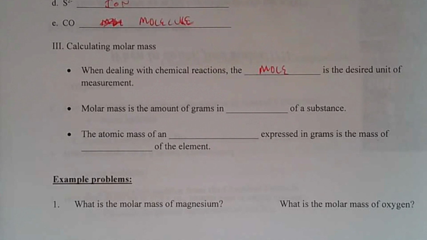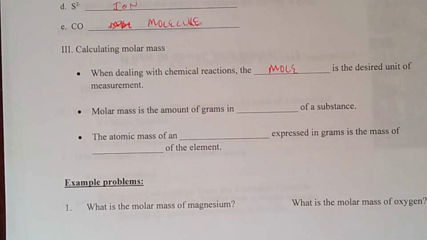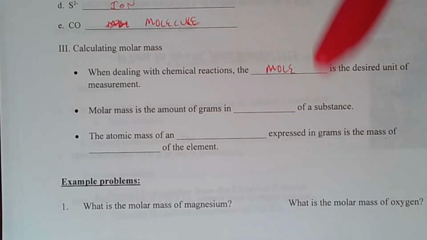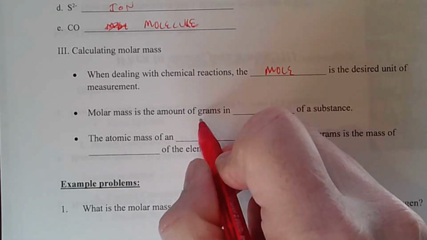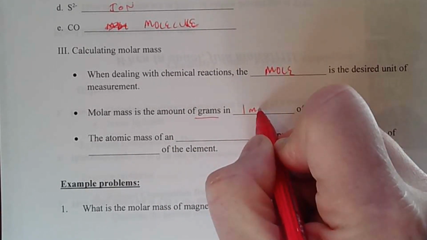We don't have scales or instruments that can determine moles of a specific substance directly. We have to do those calculations manually. And just from a definition standpoint, a molar mass is defined as the amount of grams in 1 mole of a substance.